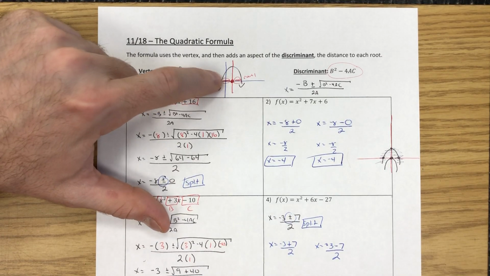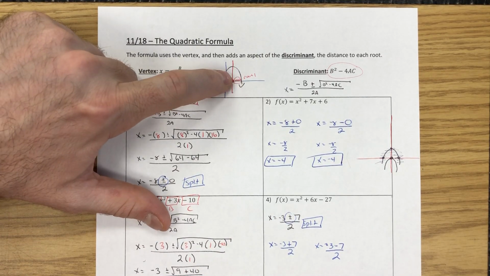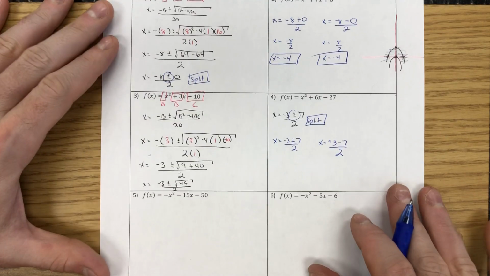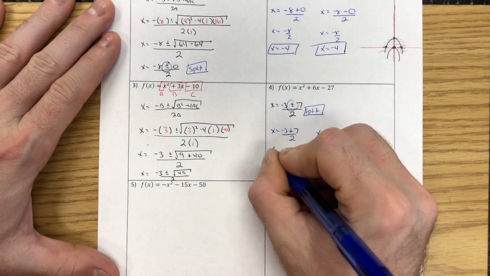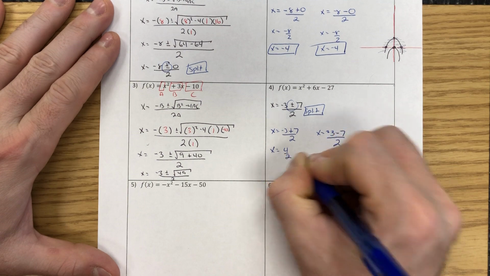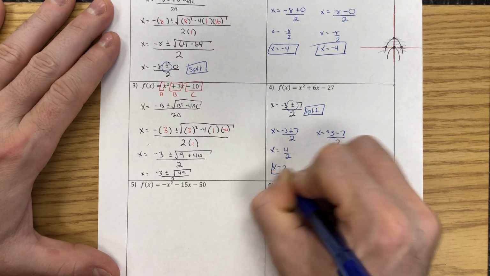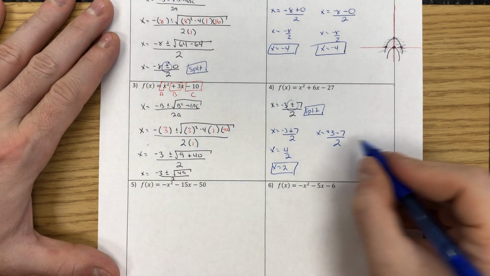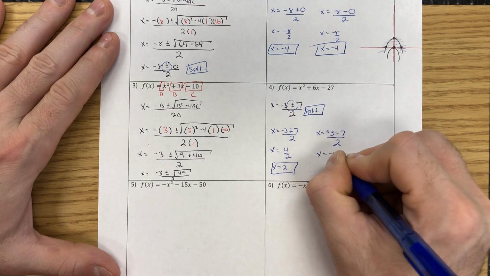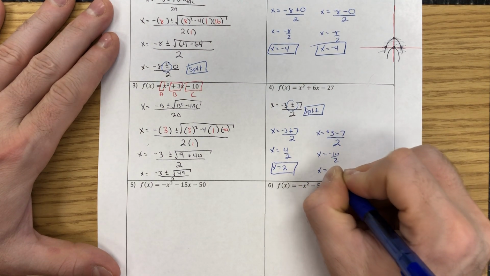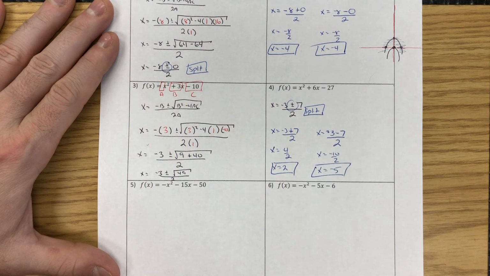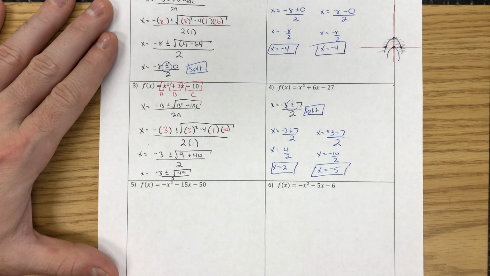So I'm going to add the distance and subtract the distance and get my two roots. That's 4 over 2. There's my first root. Over here I got negative 10 over 2, which is negative 5. Perfect. There we go.